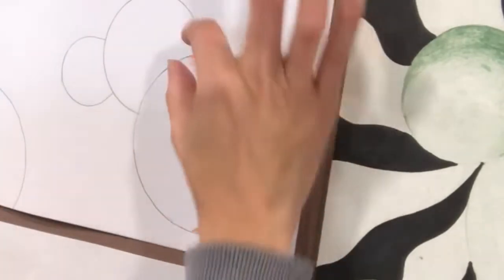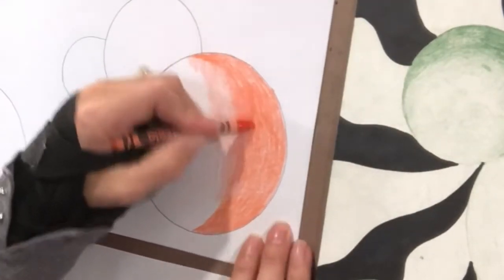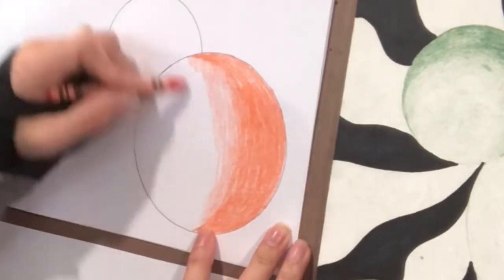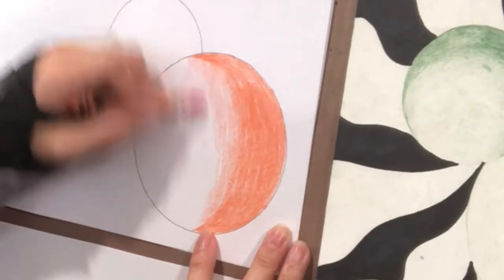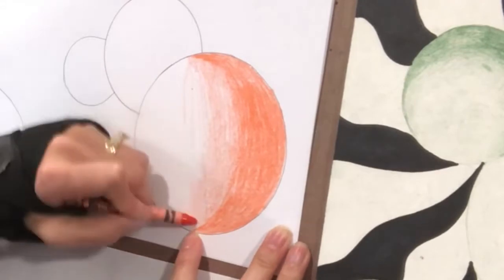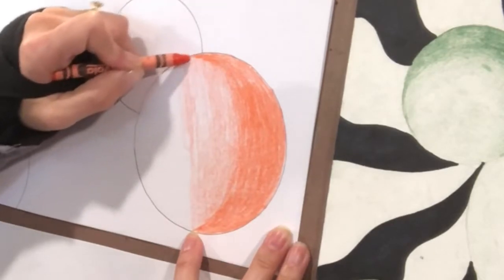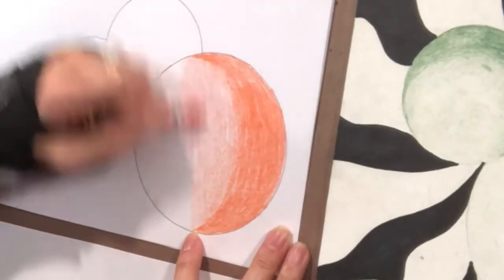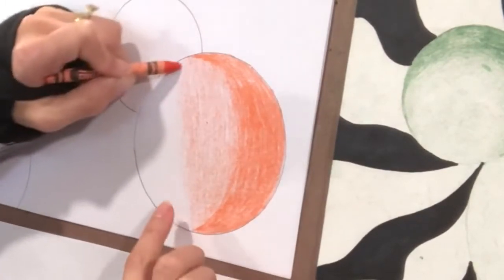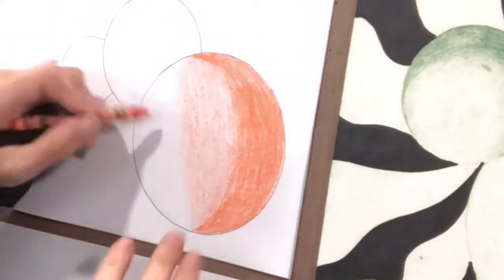Okay? So my crescent moon shape or my banana shape, I'm going to press hard with my crayon, and that's going to make a dark value. Then here in the middle, I'm going to make this a medium value, which means that I'm not pressing hard. I'm not pressing hard at all. And I'm still going in one direction. And here on this side, I'm going to make it the lightest value that I can.